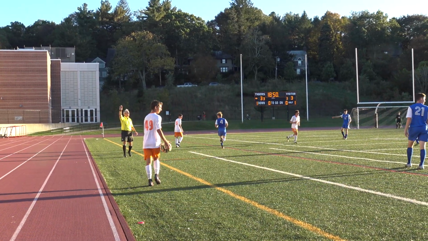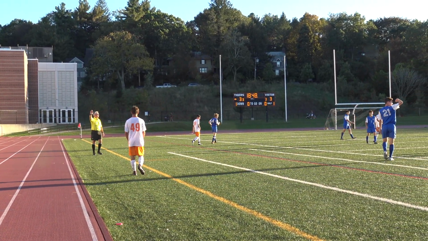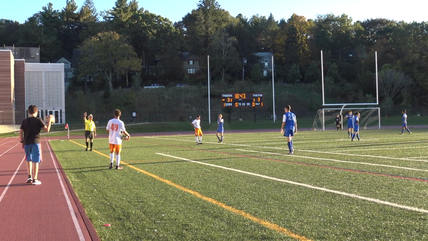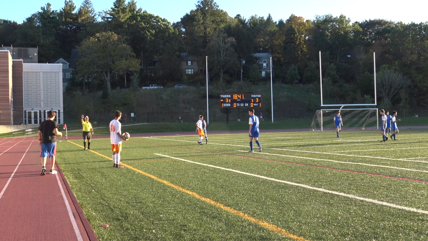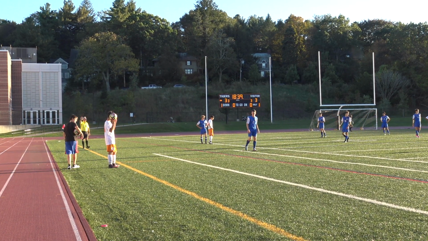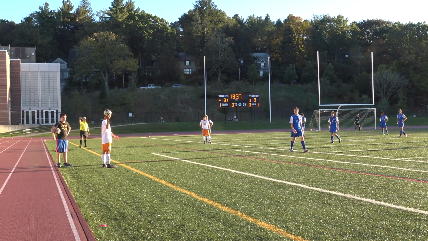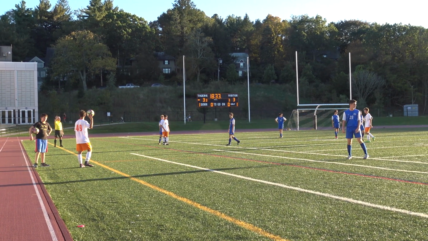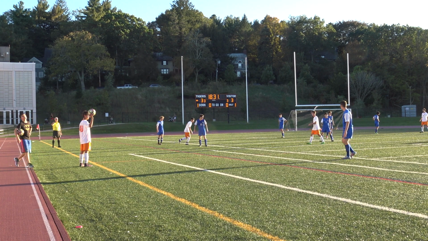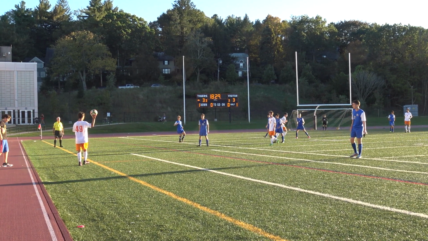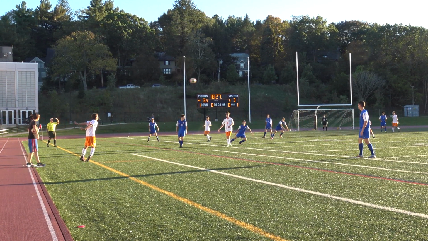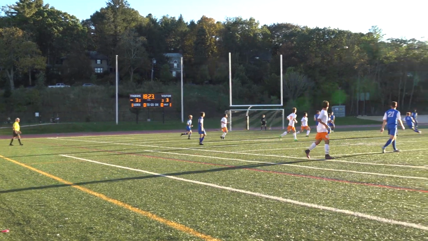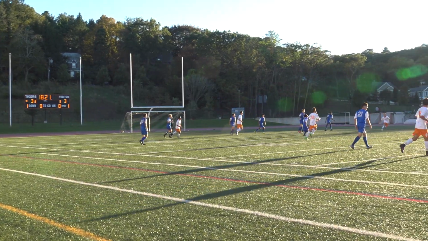Subs are coming in. 18:50 left in the game. 15's coming out. He was a goal scorer for Newton. There's a guy running free in the middle of the field. 18:30 left. 49 on the throw. He sends it to the middle of the field. And it's in the air. That's Jacob in the air.